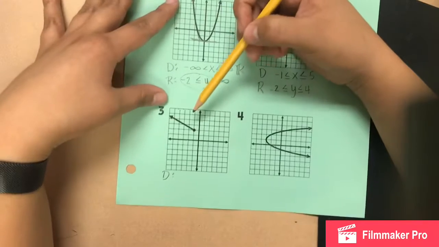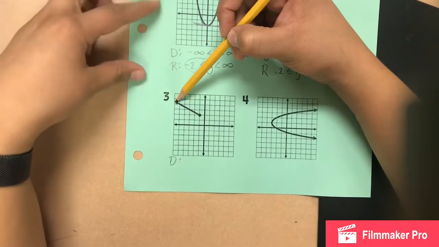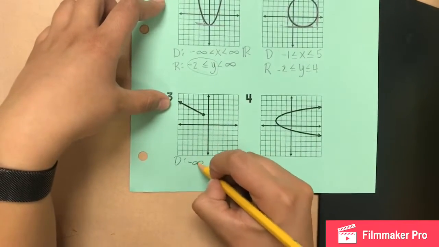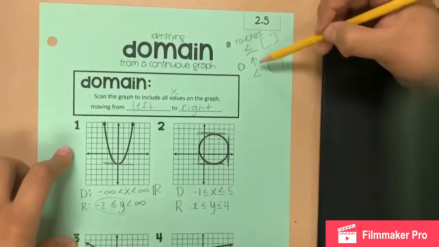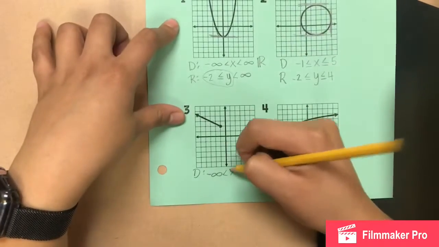So how far left is this? If I put my pencil on the farthest left, this is the arrowhead over here. That means forever and ever to the left, so that's negative infinity. Since it is an arrow, we are going to use less than. And we are talking about the domain, so that is the x values.